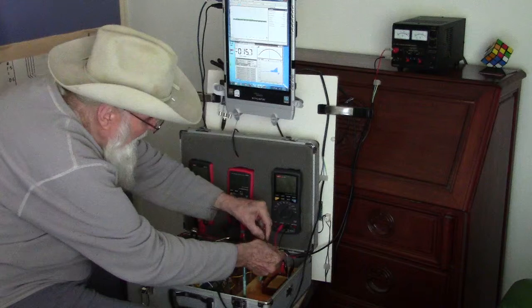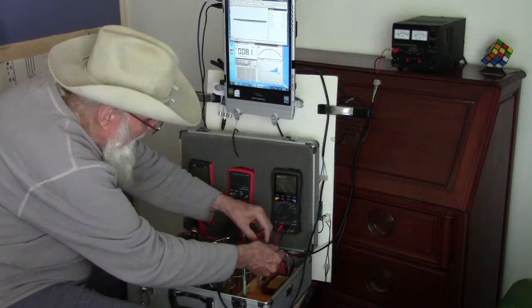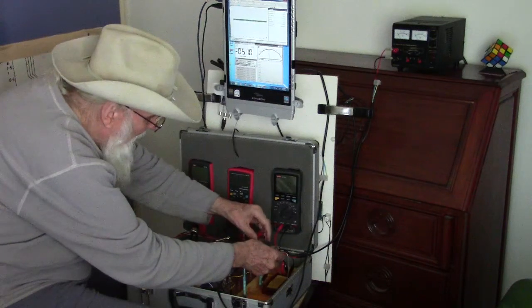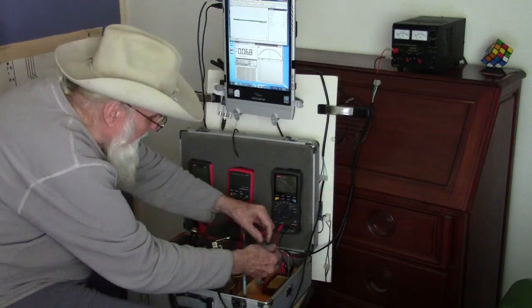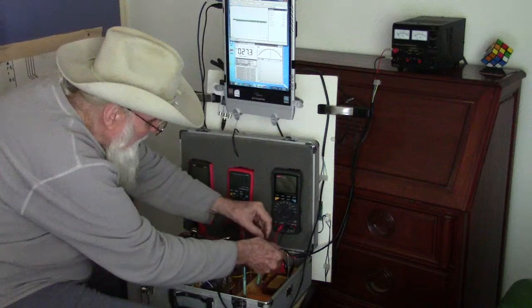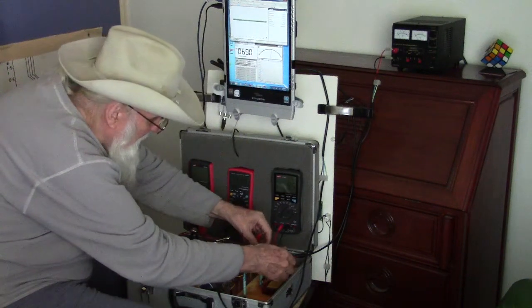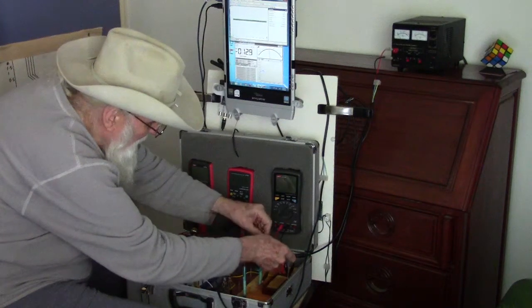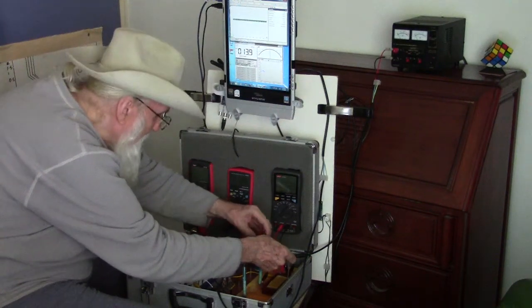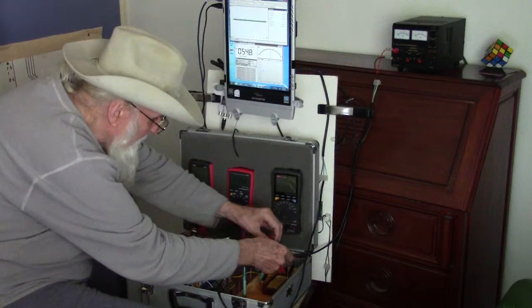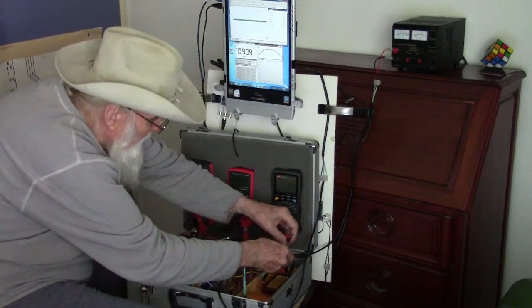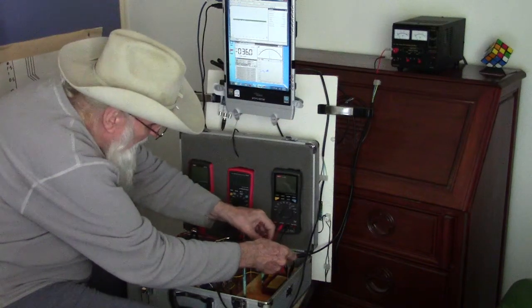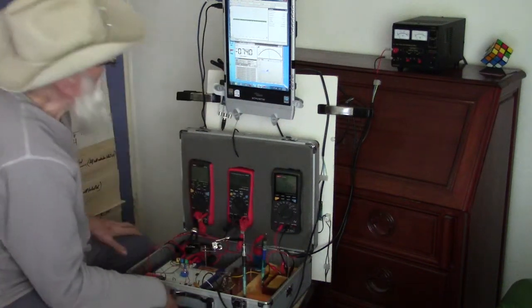Right, the next bit of this isn't very good. No, I haven't got this arranged terribly well here. Better.